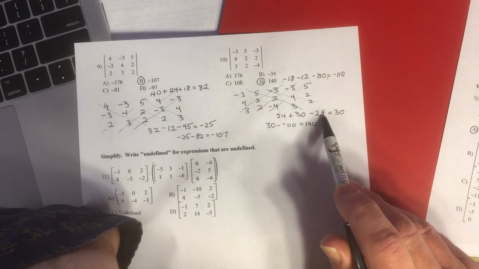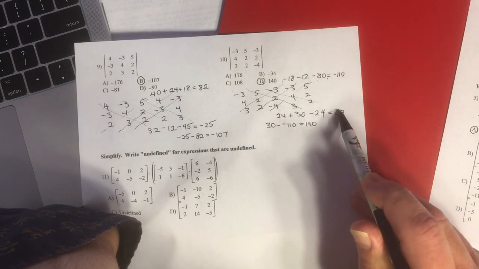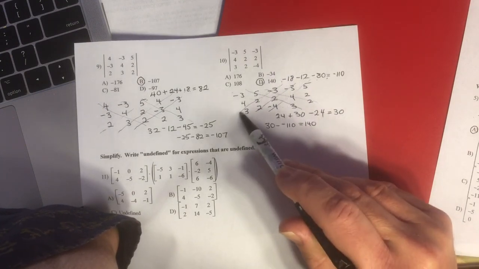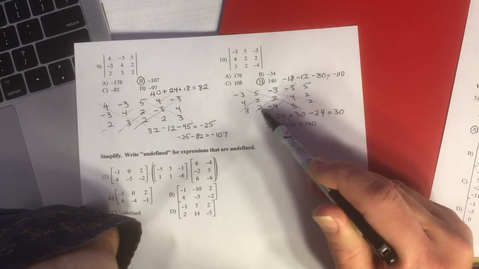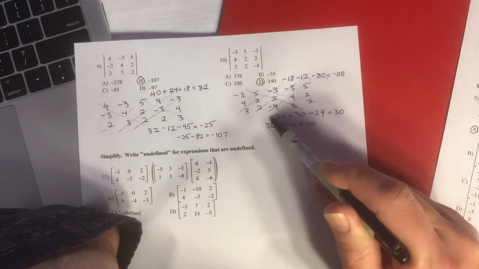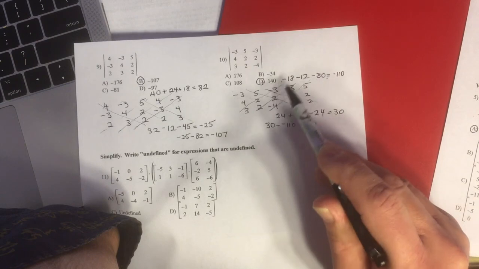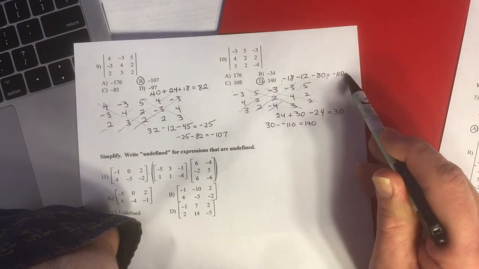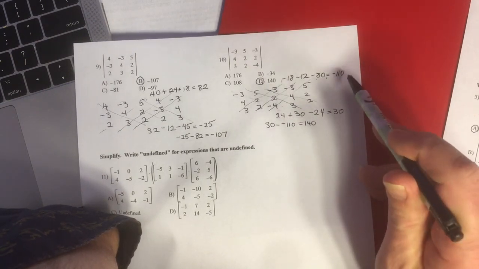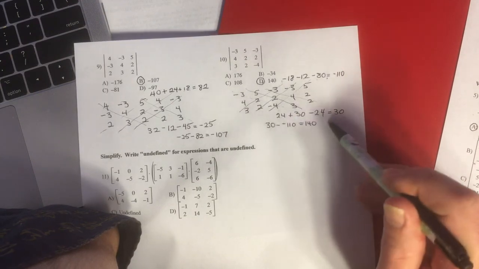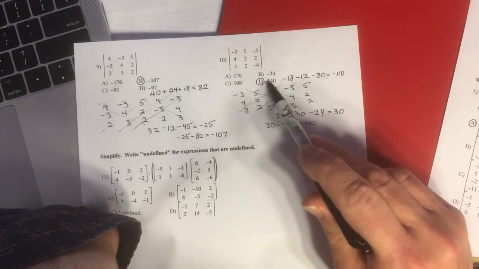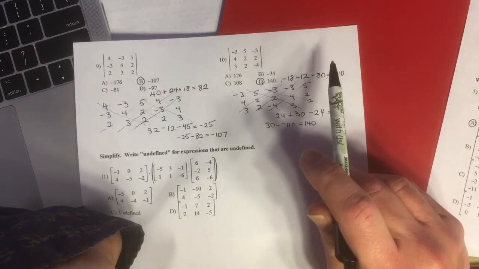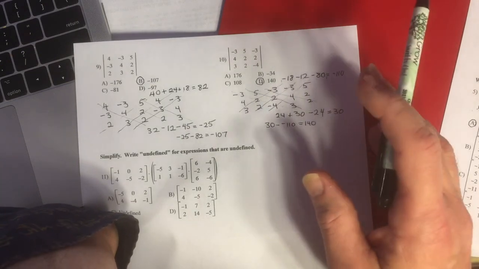This one got negative 24. That equaled 30, added them together. And then I went this way, got negative 18, negative 12, negative 80, added up to negative 110. So I take this minus this, and I got 140. And that turned out to be one of the answers, and in fact, it turned out to be the right one.